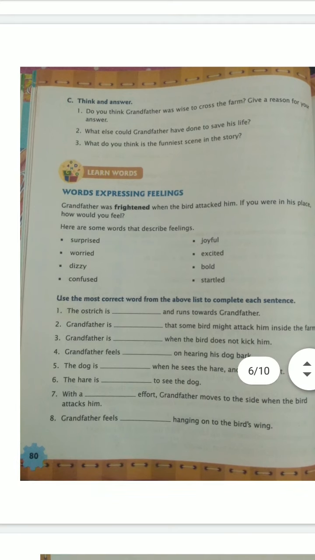Now, in the learn the language part, we learn about the words expressing feelings. Grandfather was frightened when the bird attacked him. If you were in his place, how would you feel? There are some words that express our feelings, like sometimes we are happy, sometimes angry, other times sad, excited, startled, confused, surprised. All these words represent our feelings. How do we feel at particular times?